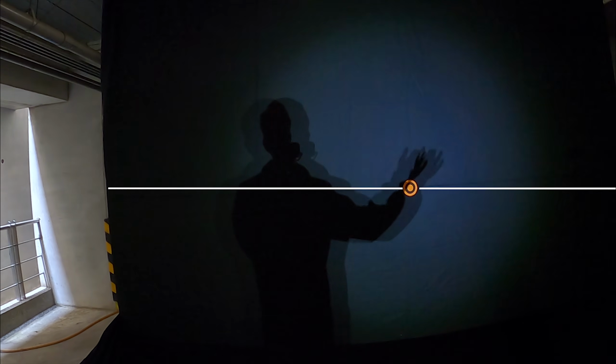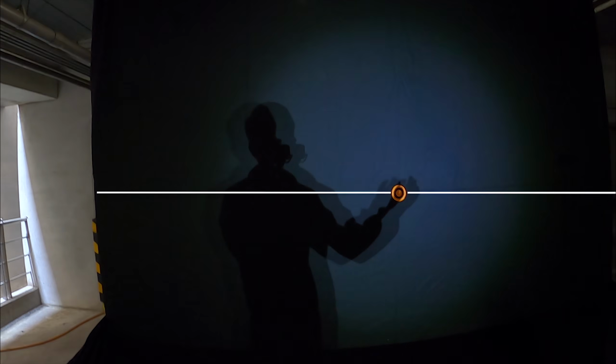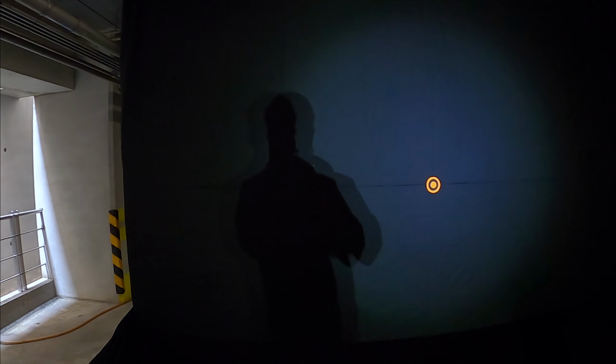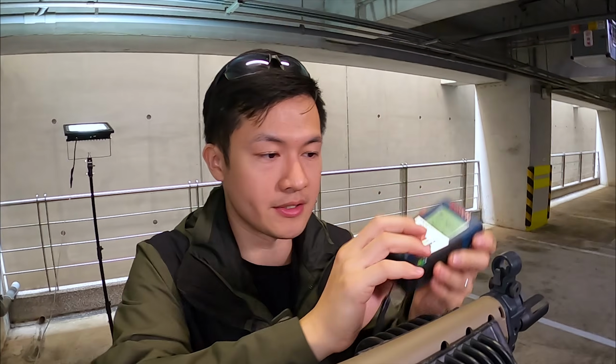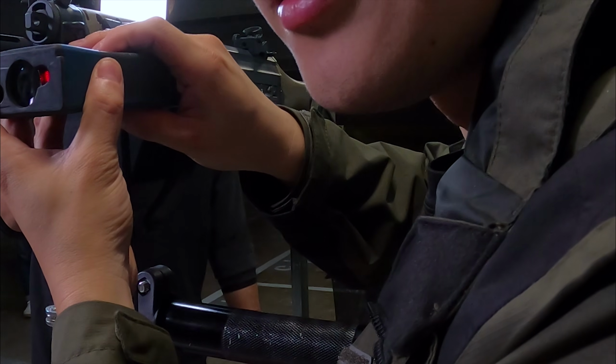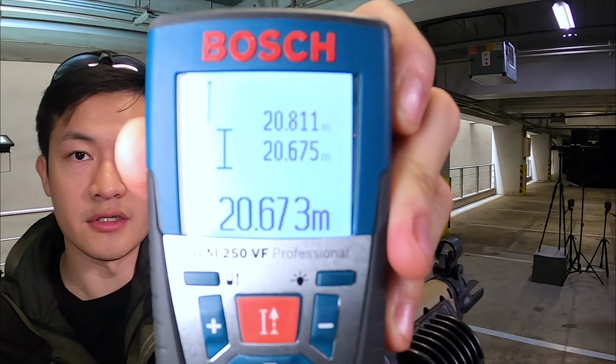So say if the BB is so heavy that the hop couldn't lift it anymore, it just goes below it, then we count that as a not pass. And then we use the laser rangefinder to set our gun 20 meters away from our deflector.